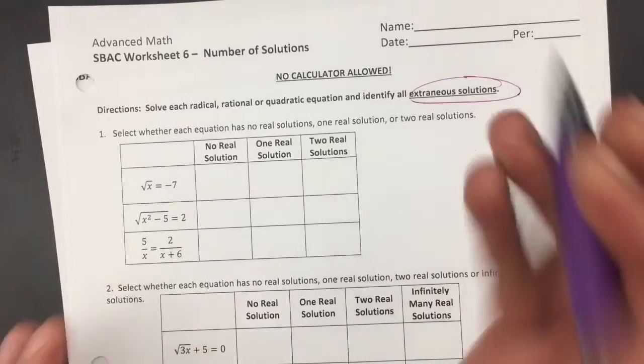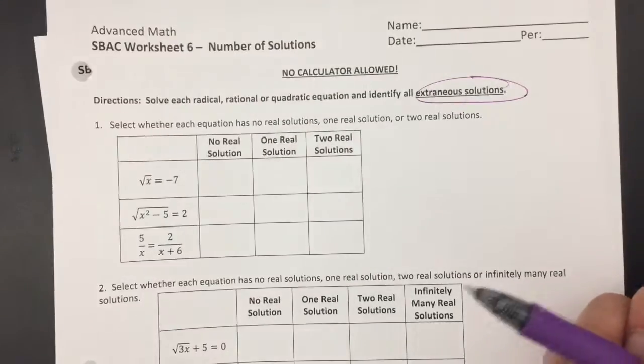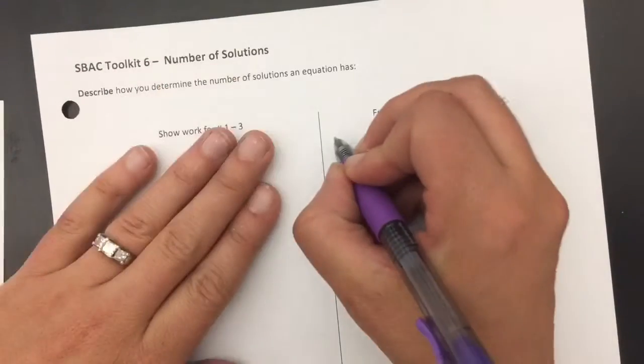Extraneous solutions are when you plug an apparent solution in and then it gives you some type of error or inconsistency when you plug that solution back in. So I'm going to write that down.